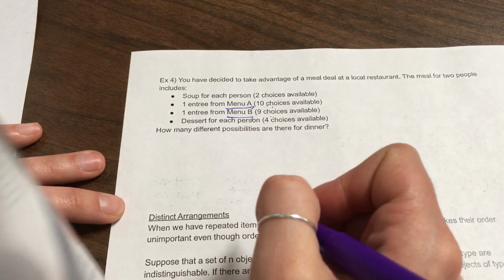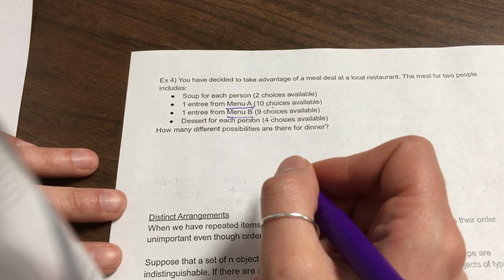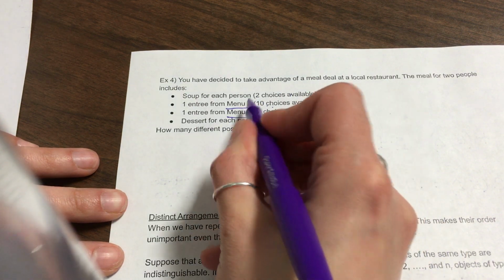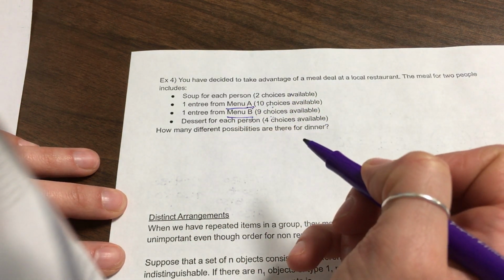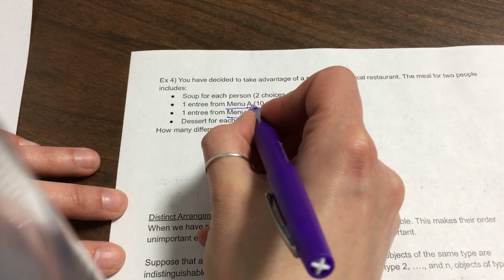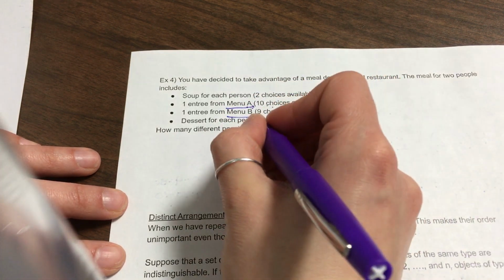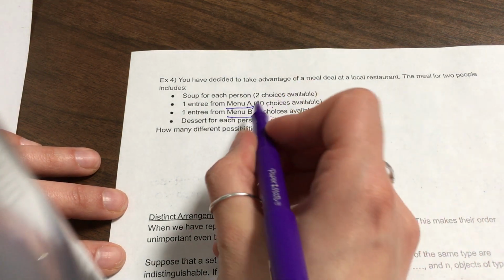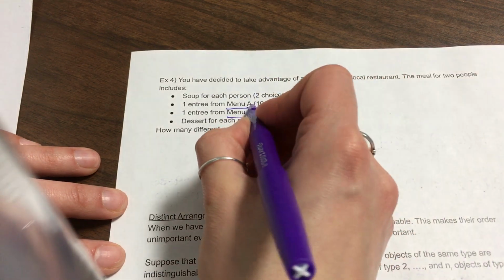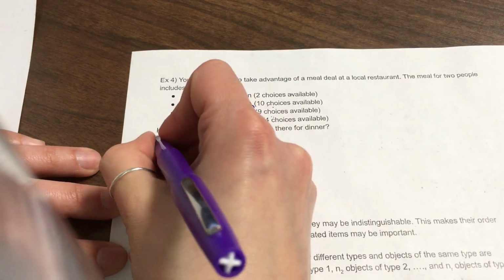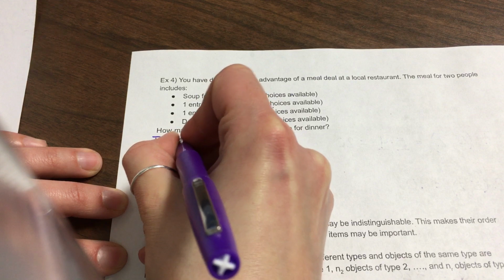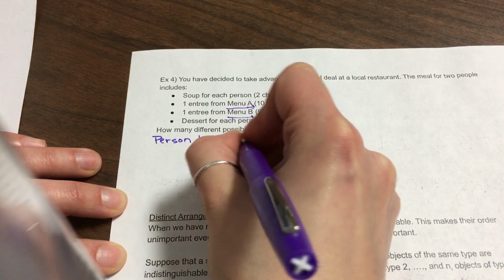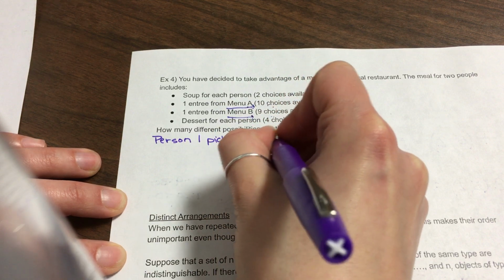The first thing I need to consider is that I've got 2 people. And so that means that one person's going to choose from each menu. So I have to consider 2 options. My first person chooses from menu A, which would mean the second person chooses from menu B. I would also then have to consider if the first person chooses from menu B and the second person chooses from menu A. So we're going to start off with person 1 picks from menu A.